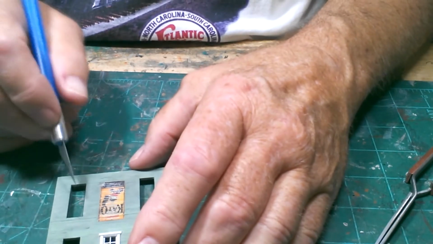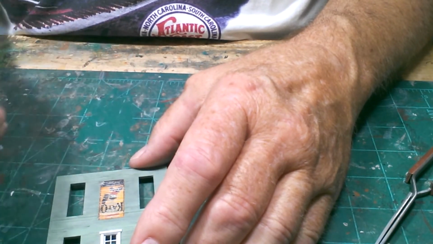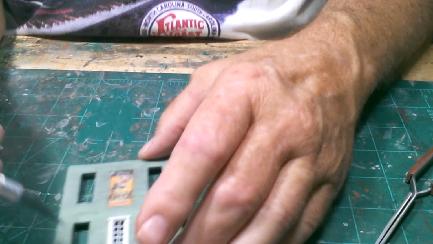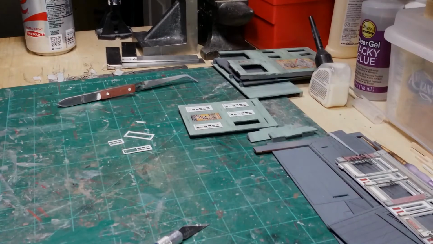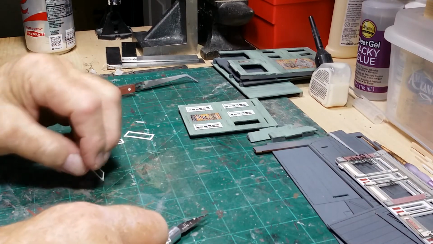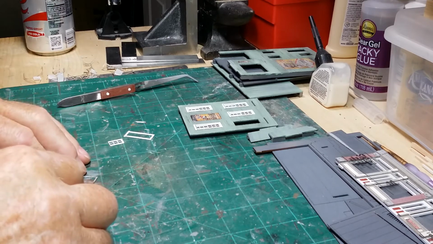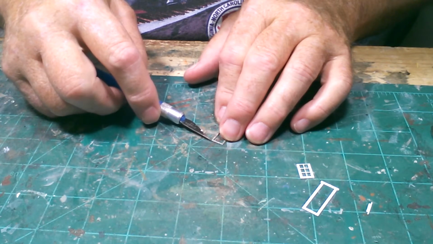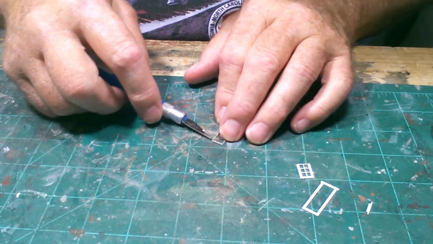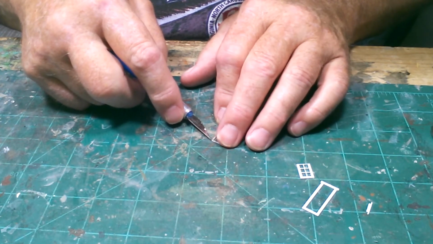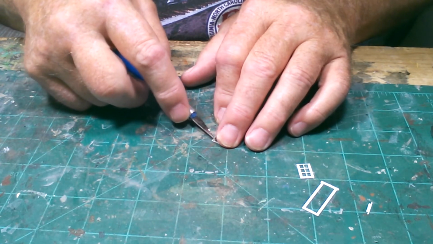I'm going to put these two in, and then I'm going to show you how to do one with the window open. I'm going to have this one open, the window open a bit. So we start out the same way. I'm going to peel this back a little bit further. And I leave it on there just so I could grab onto it without sticking it to my finger.